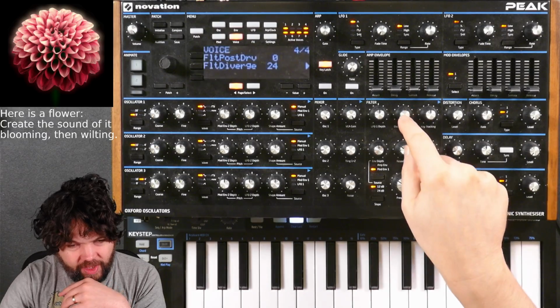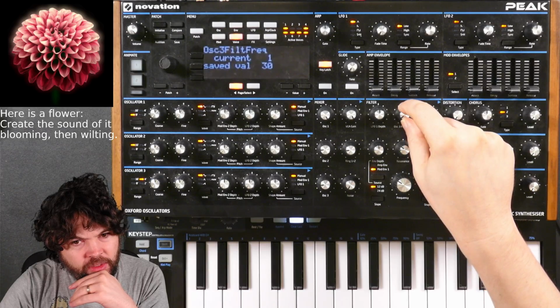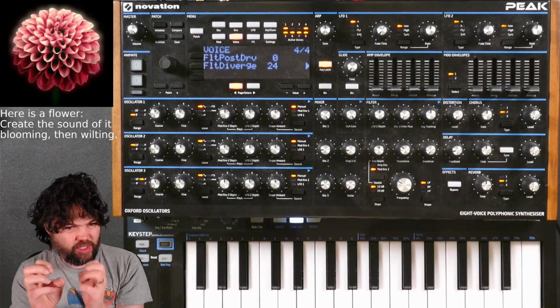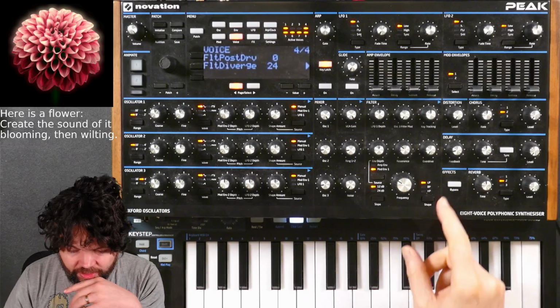I'll see what happens if I bring in some filter mod. Okay, so it's too aggressive. The smallest possible value sounds too strong, so I don't think I'll go for that.